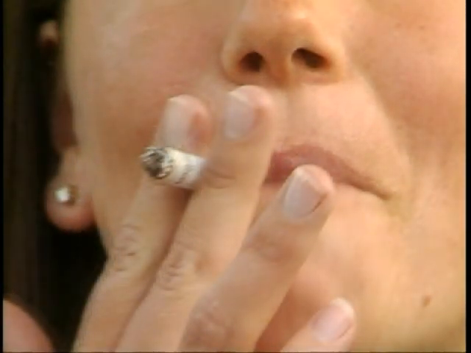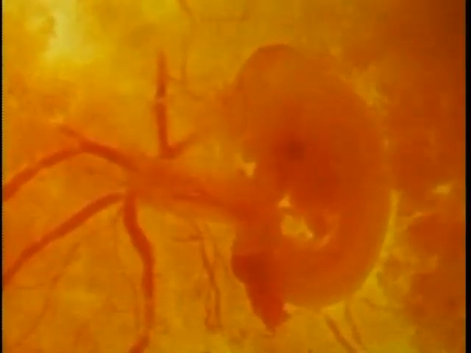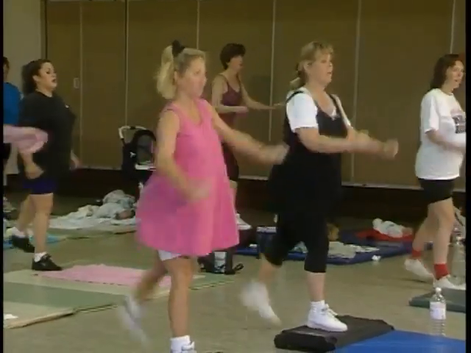Tobacco, as you know, causes a constriction of blood vessels, and this is quite pronounced in the blood vessels that lead to the uterus. This causes basically a starvation diet to the developing fetus and results in a syndrome we call intrauterine growth retardation, where the babies are born small for gestational age.